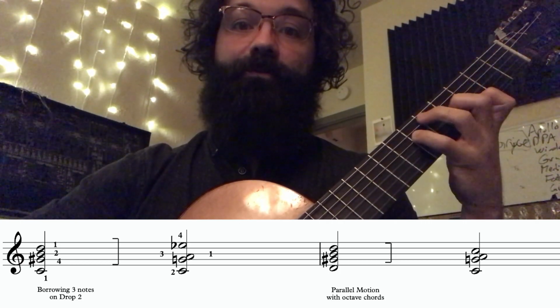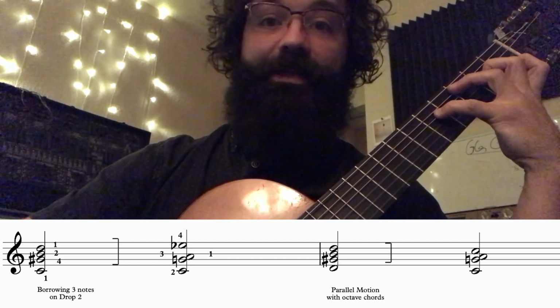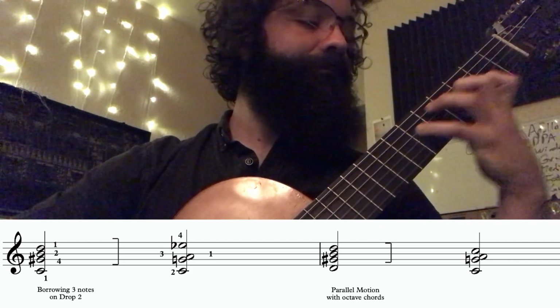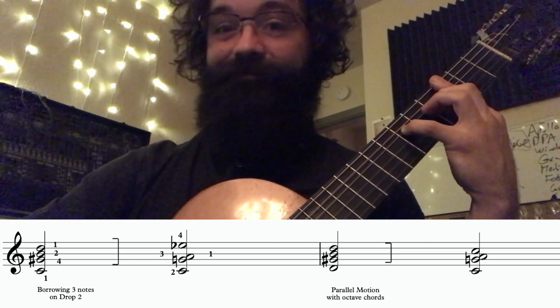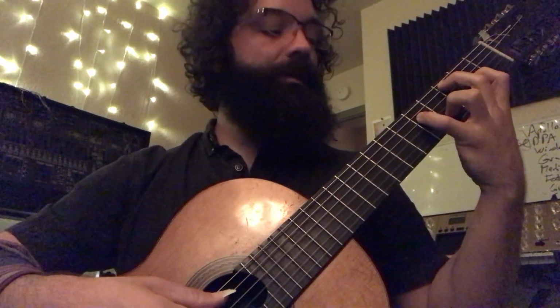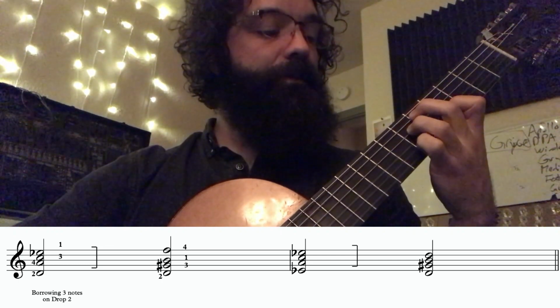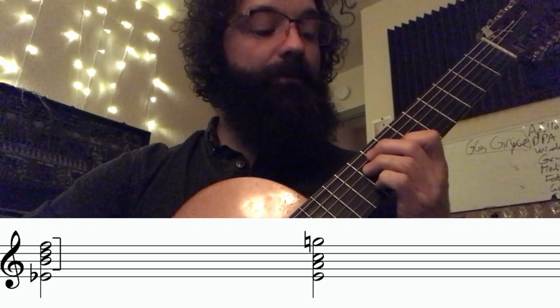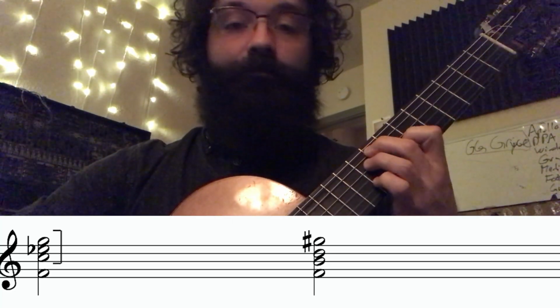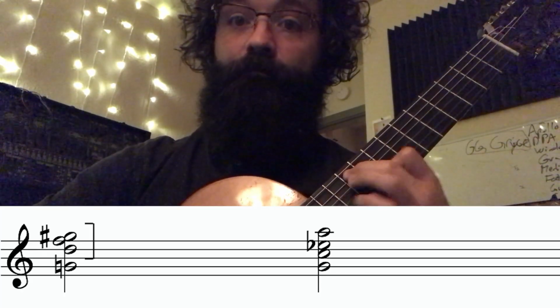like that, as opposed to this, which is challenging, but that's staying on the same floor. See, that's parallel motion there, but I'm just going to go, and I can do that on the diminished. I can go, and then this is on another C minor 6, and then on a diminished. Really pretty sounds, and then on the C minor 6.